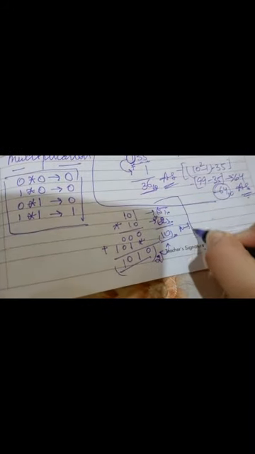So I think now you have a proper idea how all the operations that we perform using our decimal number system are easily performed with the binary number system also.